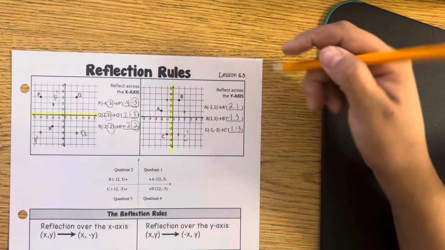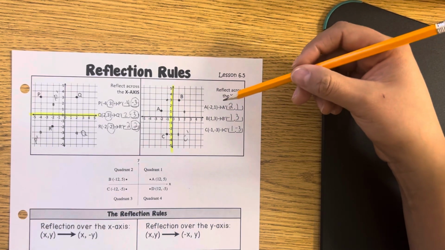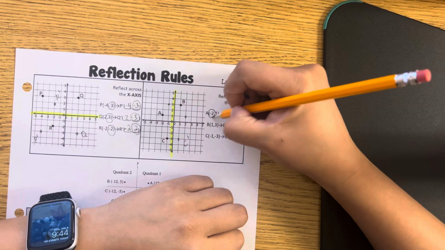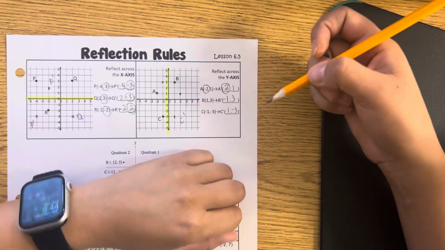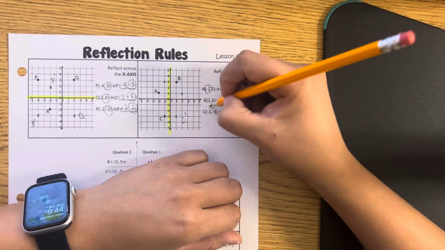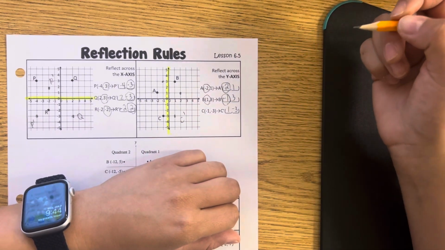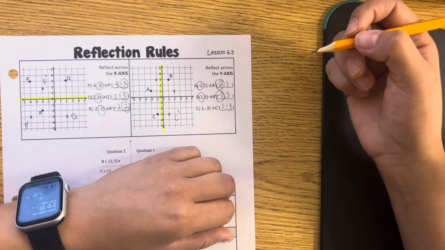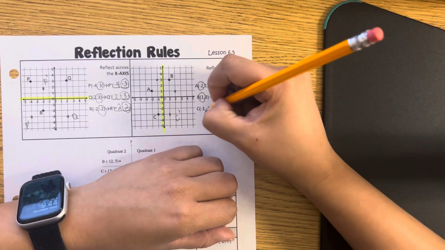So let's compare. A was originally -2, 1, and now it's +2, 1. Which one changed? This time, the 2 changed. B was originally 1, 3, and now it's -1, 3. Which one changed? Well, the 1 changed. And C was originally -1, -3, and now the new C is 1, -3. Which one changed? The 1 did.